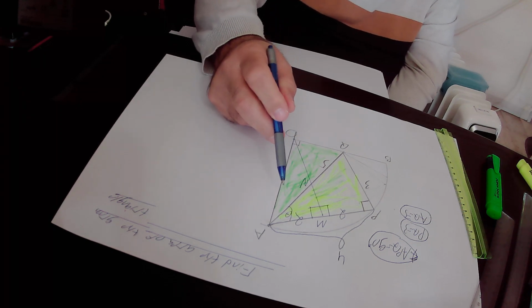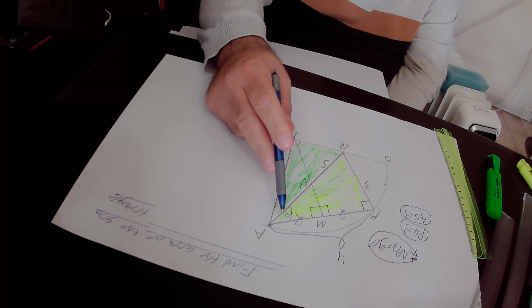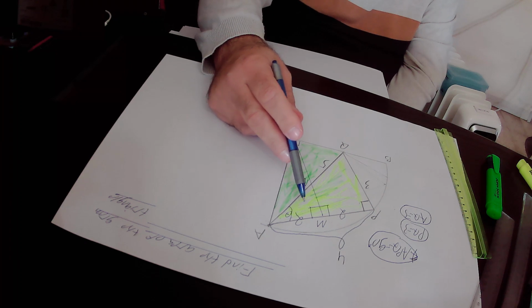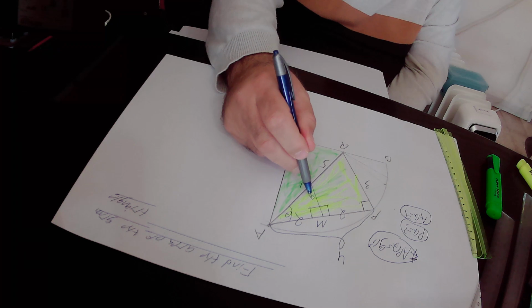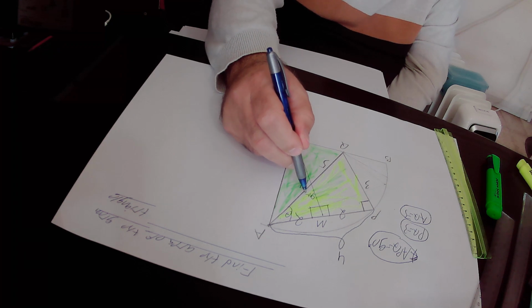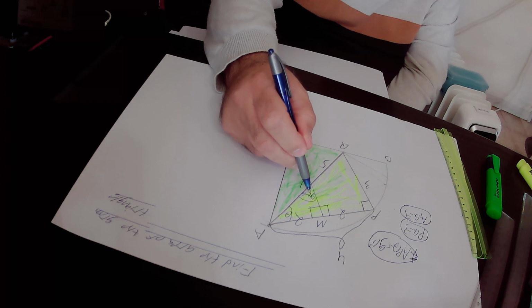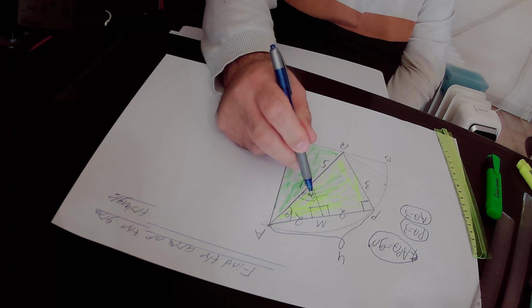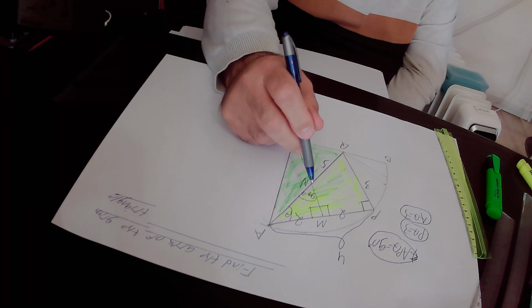Therefore, in the small yellow triangle AMN, this angle equals theta. This angle equals 90 degrees. Therefore, the missing angle must be equal to 90 degrees minus theta. Why? Because 90 degrees minus theta plus theta is 90 degrees, and 90 degrees plus 90 degrees equals 180 degrees. That is the sum of the angles in any triangle.